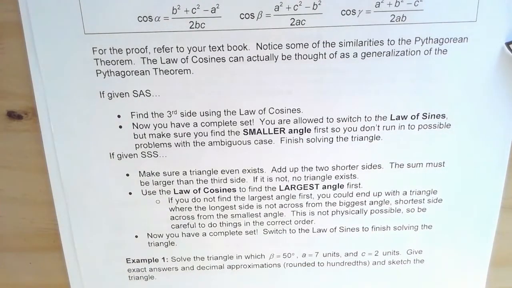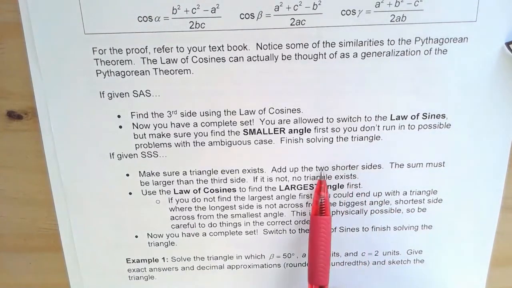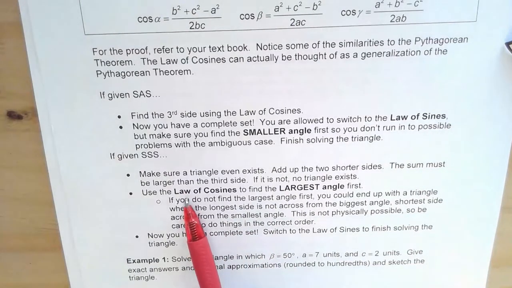Now, side, side, side, no angles. What we need to do is make sure that the triangle exists. So add up the two shorter sides, and the sum must be larger than the third. If it's not, no triangle exists. You want to do that just in case, because otherwise you do all that work for nothing. So again, it's adding up the two smaller sides and making sure that the sum is larger than the third. If we know it exists, then we're going to use the law of cosines.